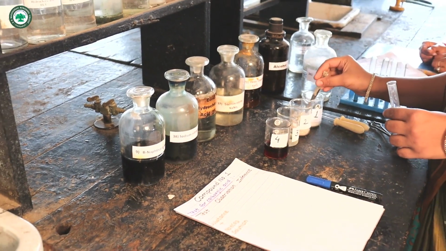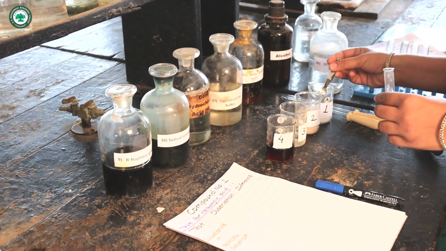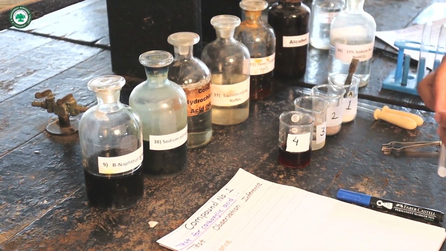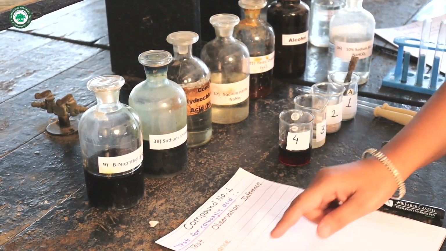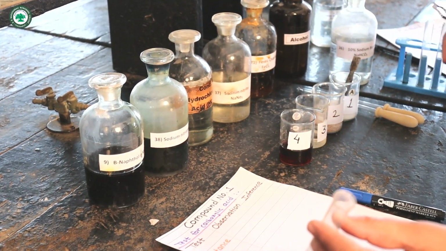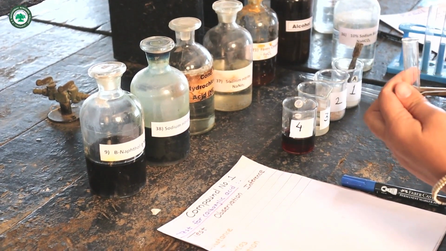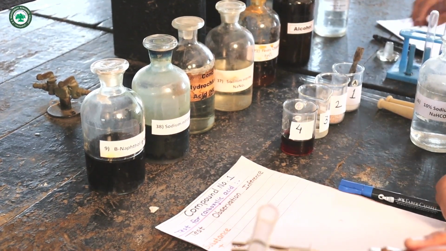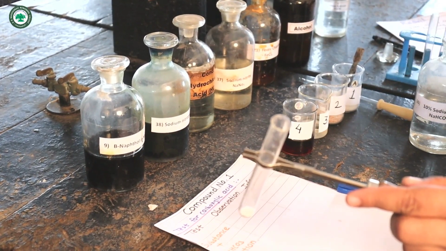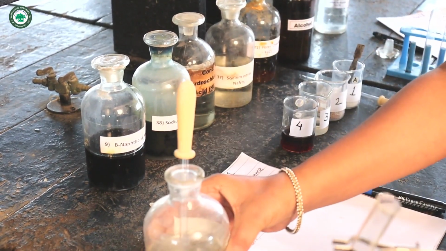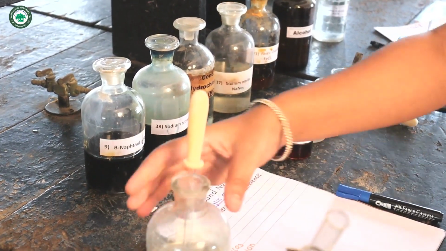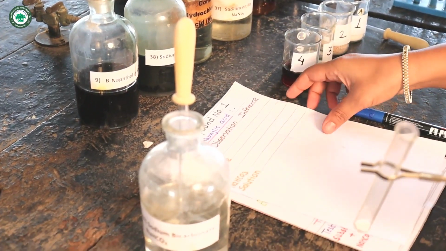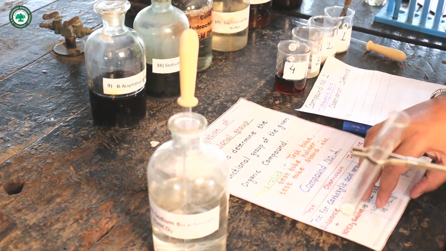Take a small amount of compound first in a clean dry test tube. Before adding sodium bicarbonate solution, the test tube holder is attached to the test tube. Then add sodium bicarbonate solution.